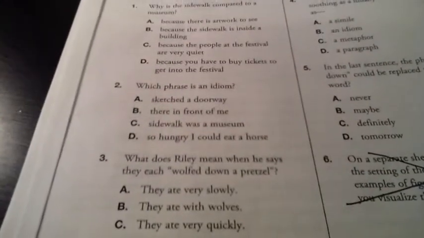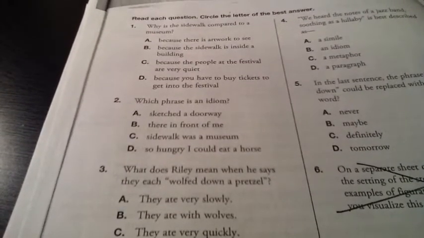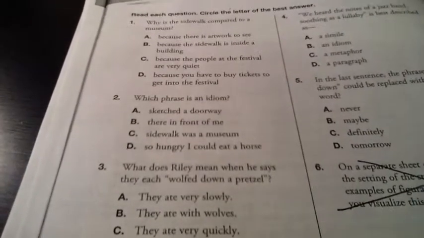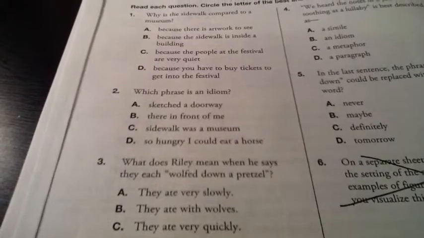Okay, these are yours to complete. Good luck. Make sure that you read all of the answer choices. That's very important in figurative language questions, as they are going to try to trick you with answers that sound good, but are not the best.